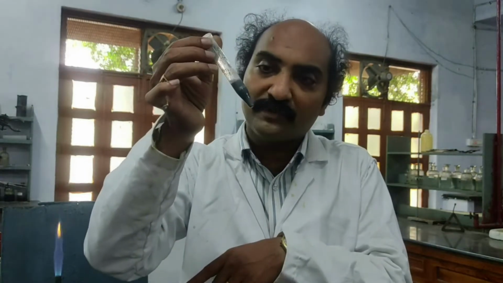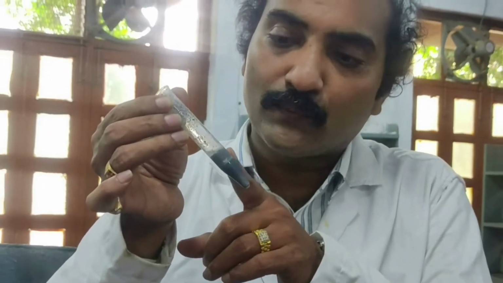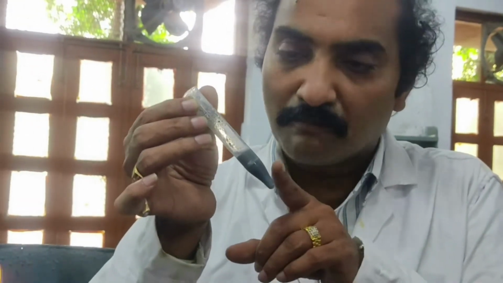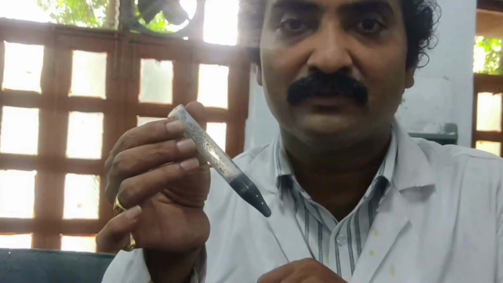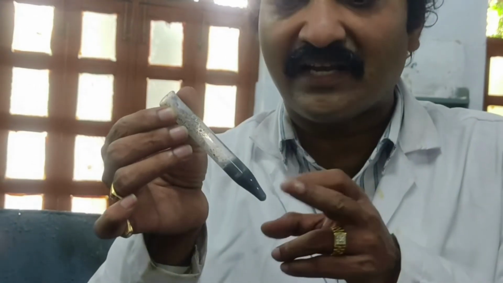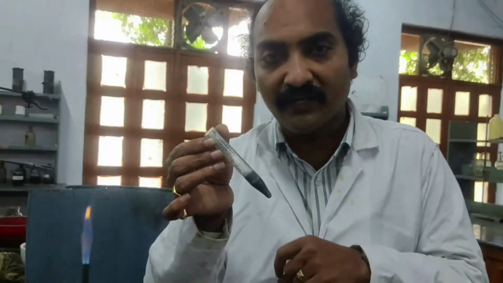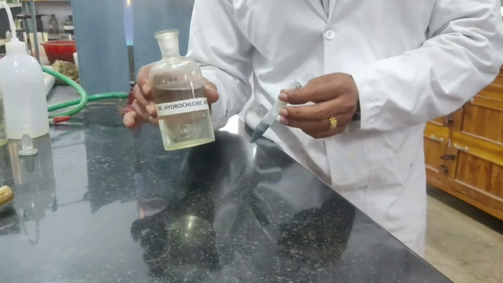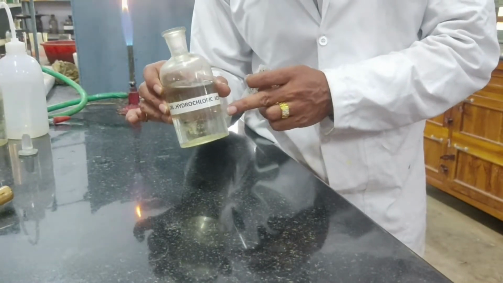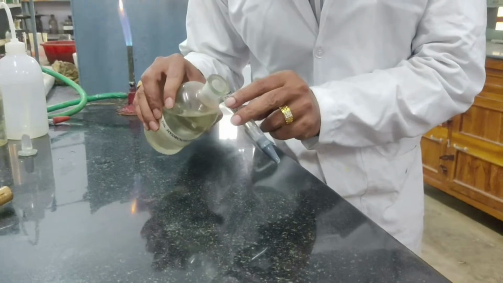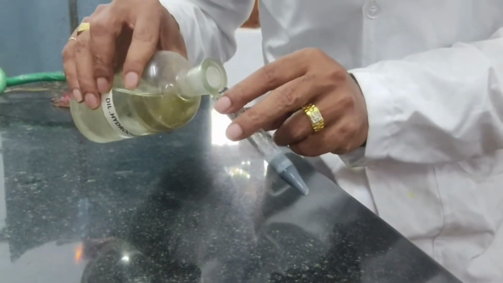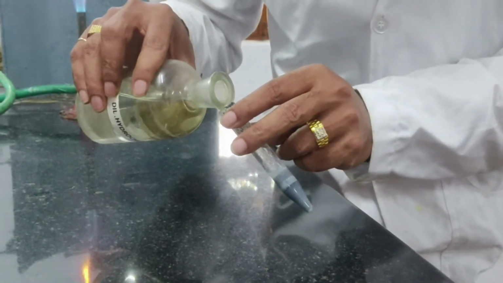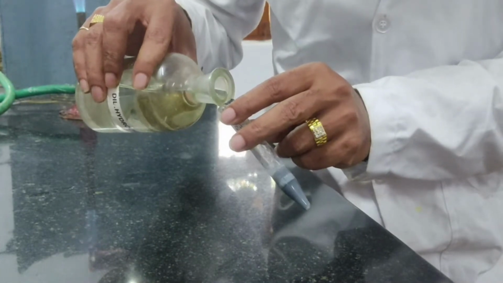If you observe this precipitate carefully, it is somewhat grayish, blackish in color. So it may be containing more than 1 cation. That is my observation by looking at the precipitate as of now. So let us check what are the actual cations present in this precipitate. To this residue, I have to add a little amount of dilute hydrochloric acid. So I have taken dilute hydrochloric acid and I am adding it to the residue obtained for 4th group cations.